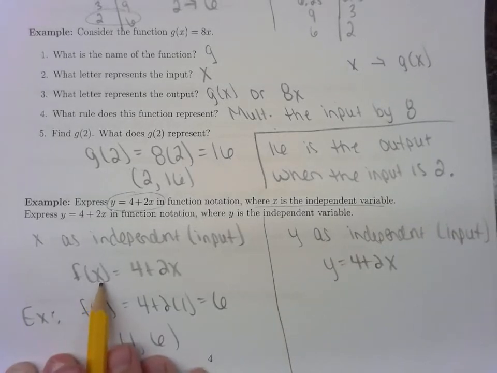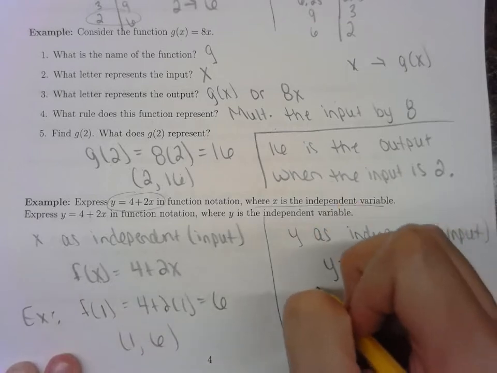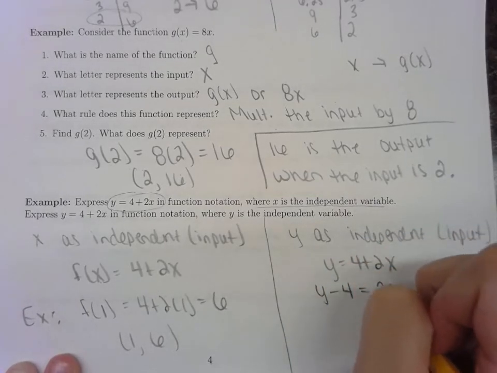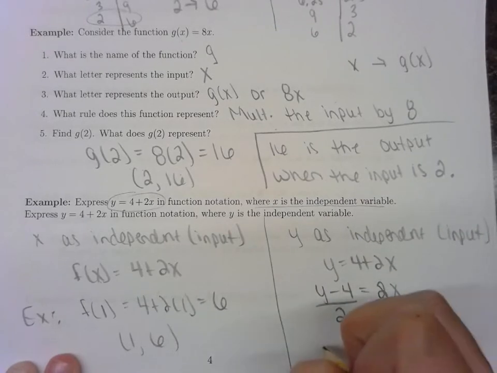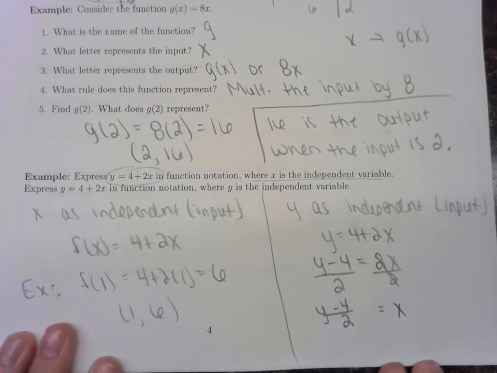So we really need to solve for x so we can have y as the input, like an f of y, or I'll probably name it g. So let's solve for x. Subtract 4: y minus 4 equals 2x, and then divide by 2 on both sides. So we have x equals (y minus 4) over 2.